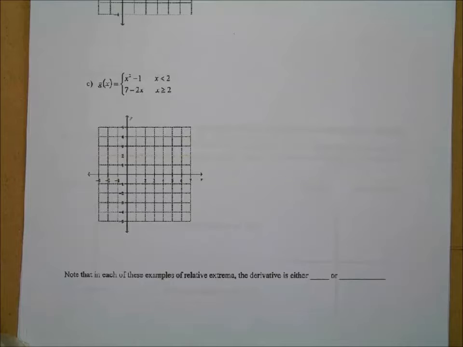If you're finished graphing and you want to jump ahead, feel free to go ahead and see if you can identify if we have any relative minimums or relative maximums. Whether we have any relative minimums or relative maximum points here, and if so, feel free to identify their locations. Okay, so again, once you've got that graph down, feel free to go ahead and identify any relative minimums or relative maximums that you think exist there.